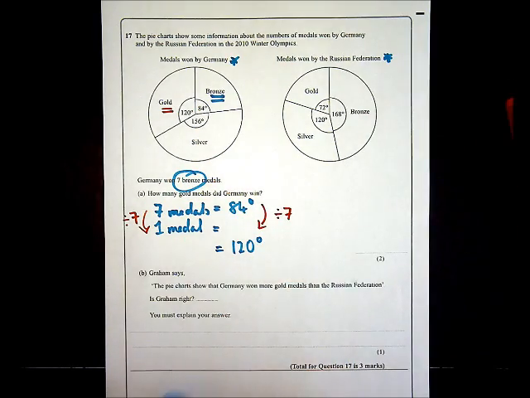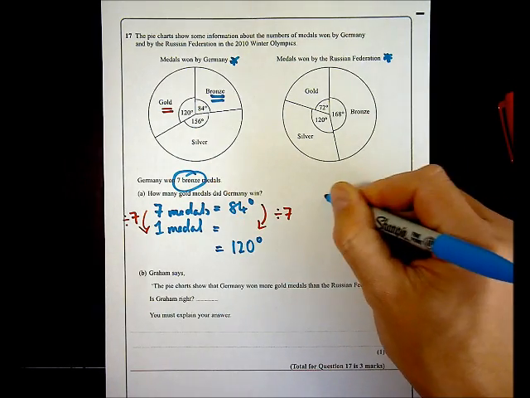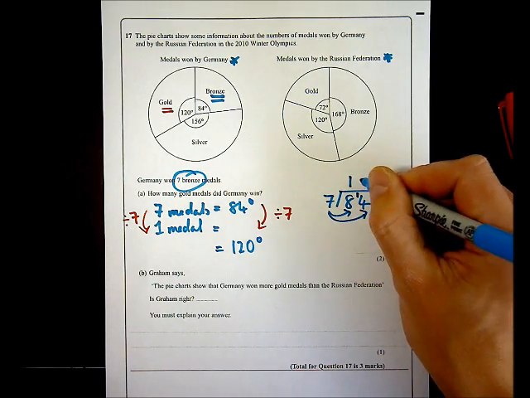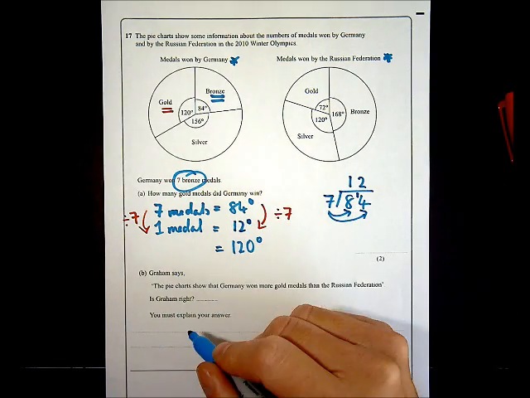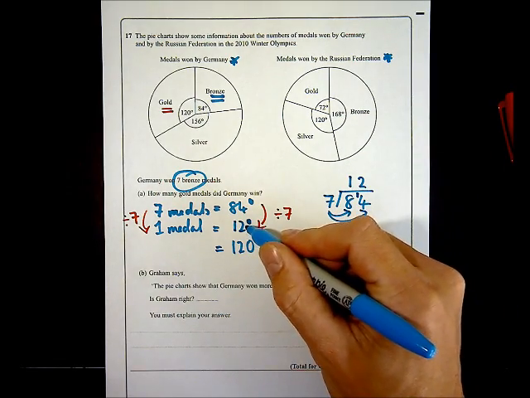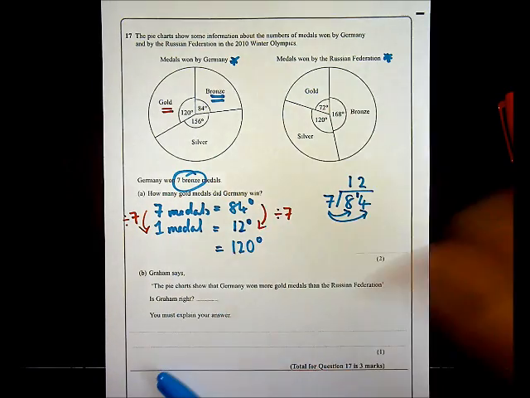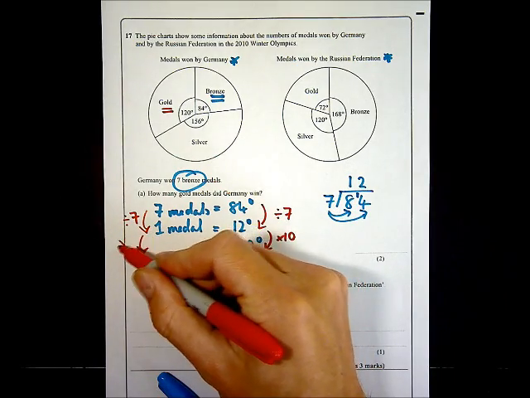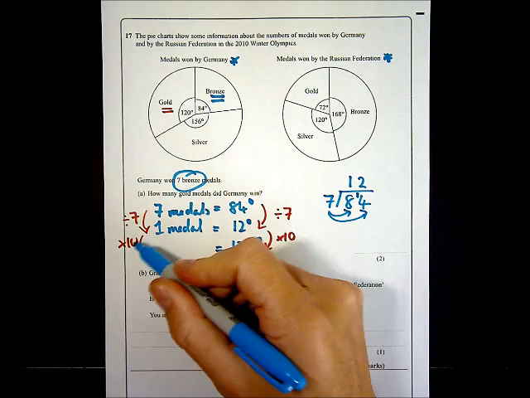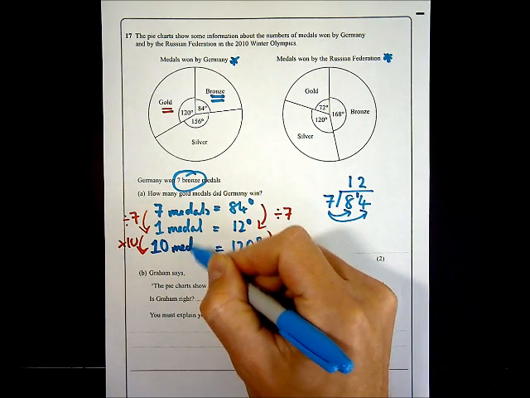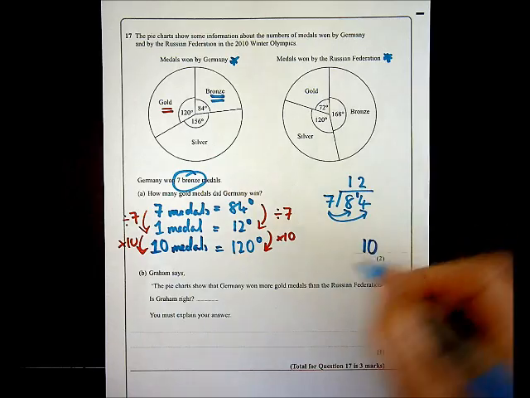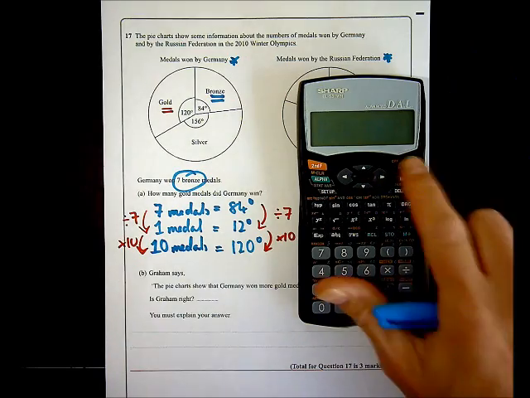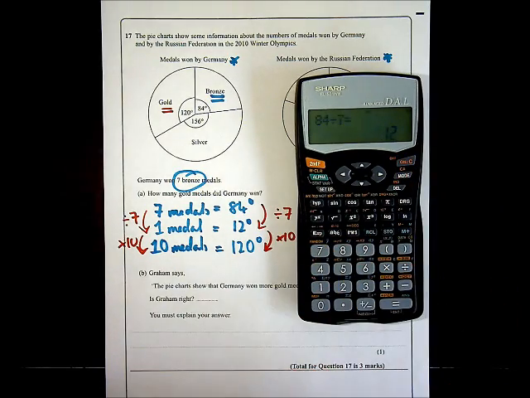Now, I'm going to do that with a bus stop. So 7 into 8 goes 1, remainder 1, and 7 into 14 is 2. So 1 medal will be worth 12 degrees. And then I'm going to work out how many 12s go into 120. Well, that's an easy one. I can see that there are 10 12s in 120. So I'm timesing this side by 10, so I'm going to times this side by 10 as well. So 1 medal times 10 will be 10 medals. Now obviously I could have done this bit here on my calculator to save me having to do it with the bus stop, so 84 divided by 7, 12 as well.